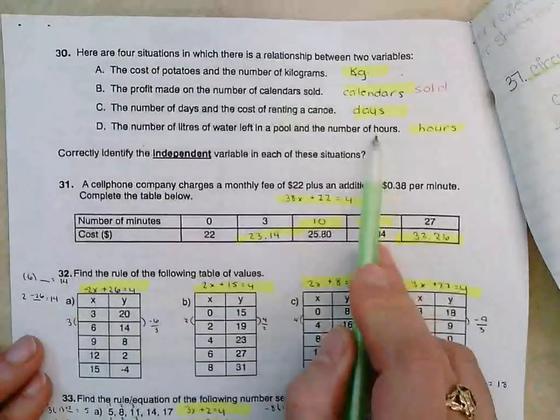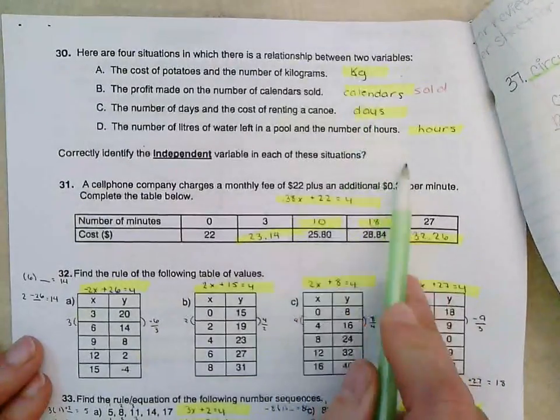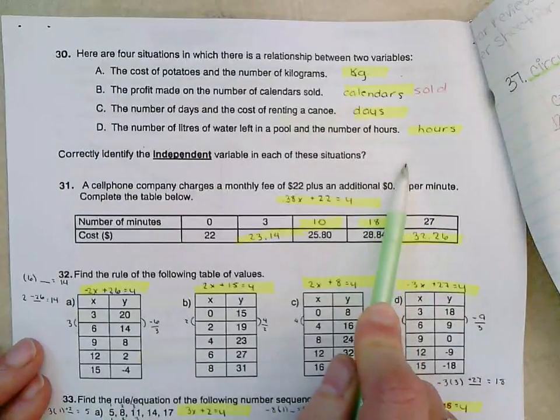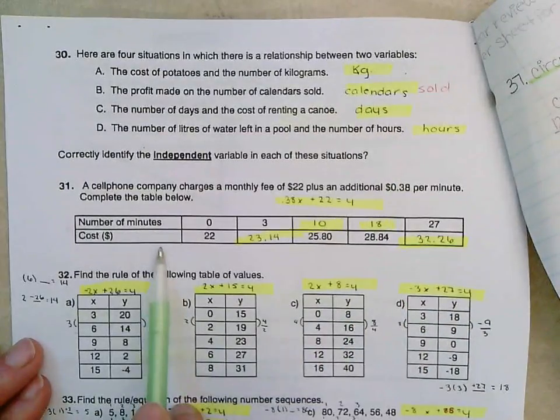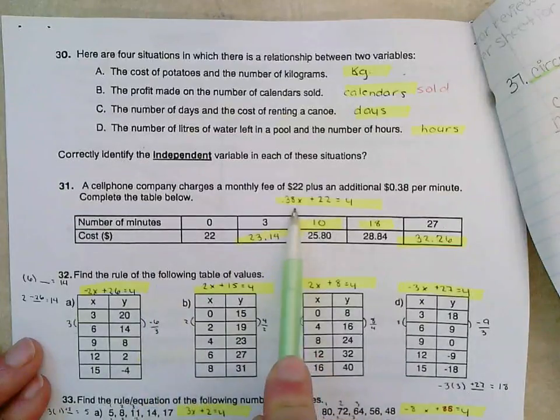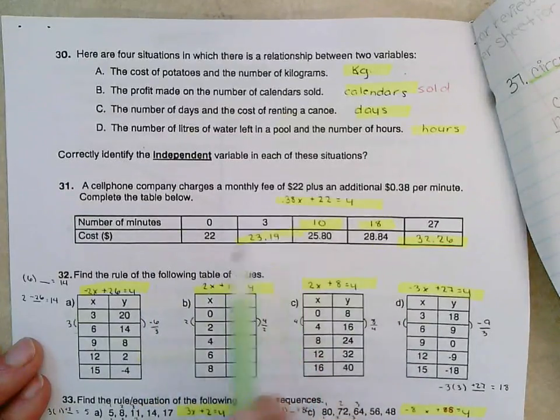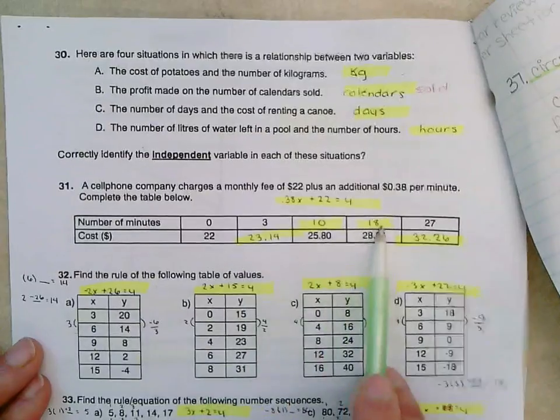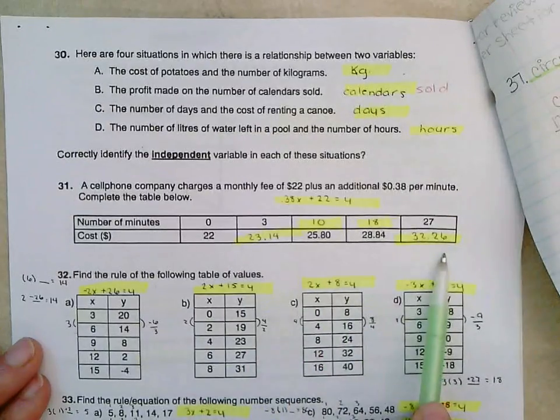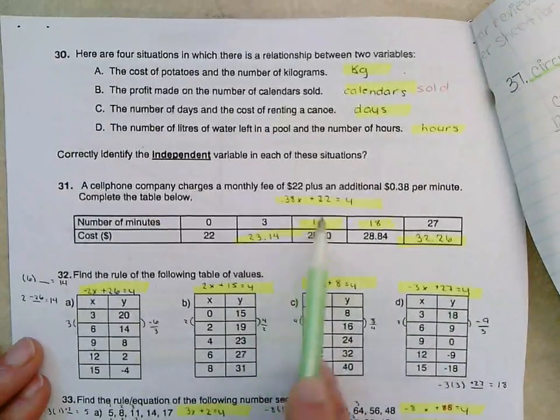I'm on to number 30. They asked you here which ones were independent. There's the answer. Press pause. 31. The rule was decimal 38x plus 22. Here are the missing numbers. Make sure you use the rule to find these.